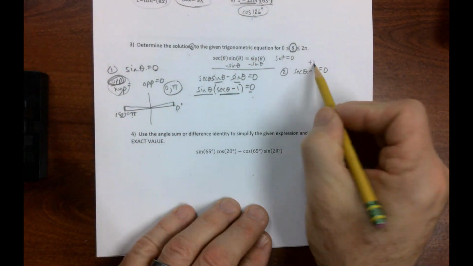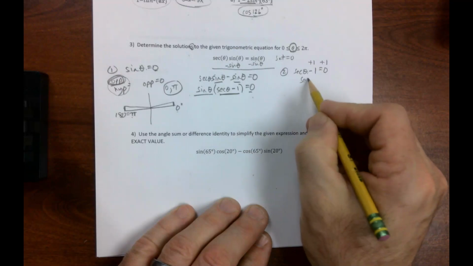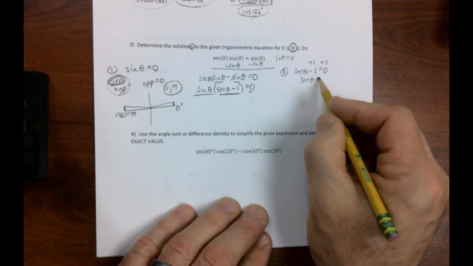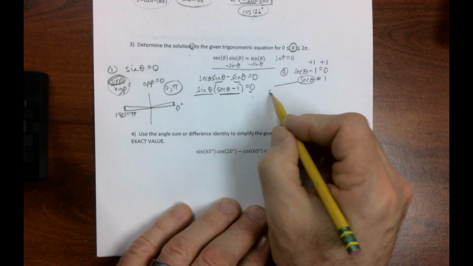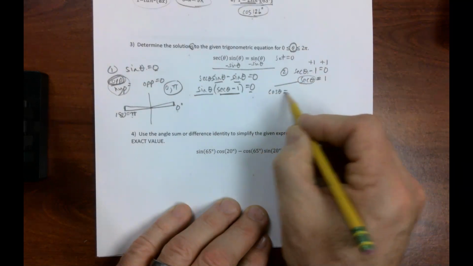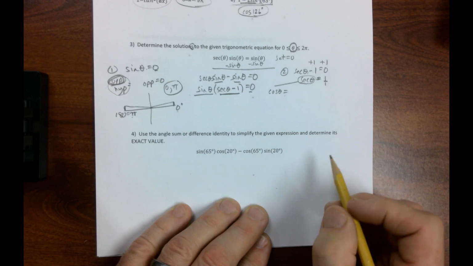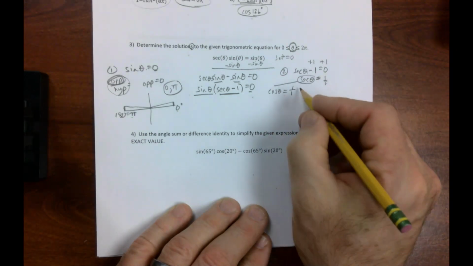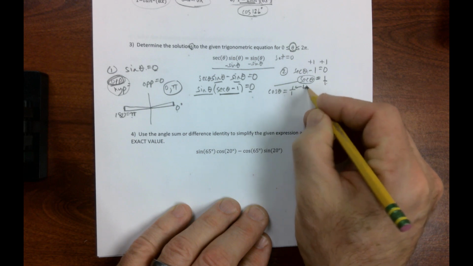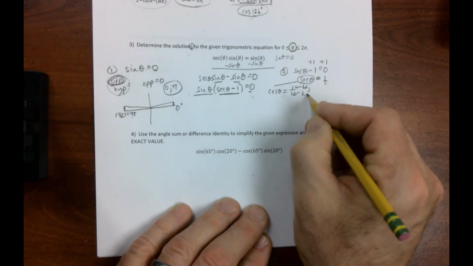Now we go over here, add 1 to both sides. Let's investigate where secant equals 1. Well, what is secant? Secant is the reciprocal of cosine. So if we notice, secant equals 1, which means 1 over 1. We flip it, we'd get 1 over 1. Why is that so important? Because that's my adjacent side, and that is my hypotenuse.